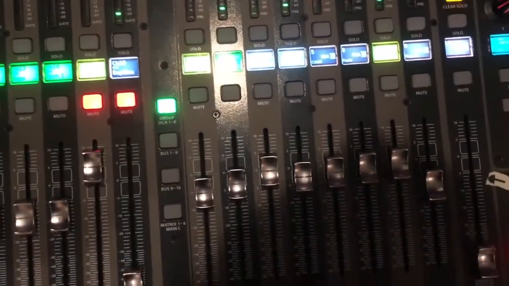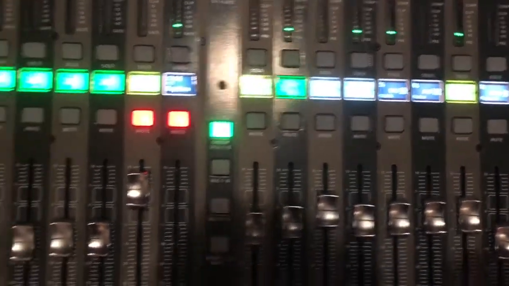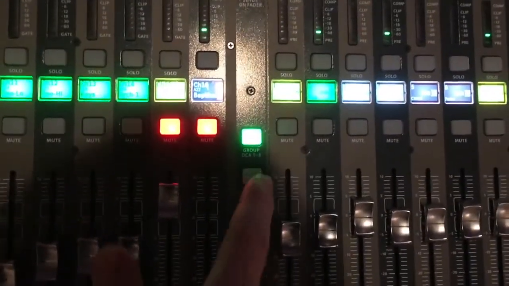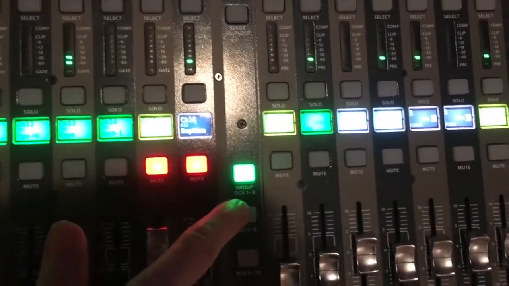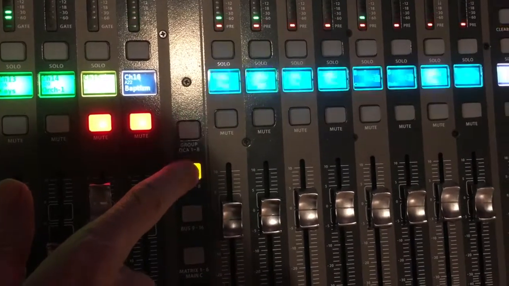On this side of the board is the main controls. Again we have some buttons here that give us access to different sets of controls.